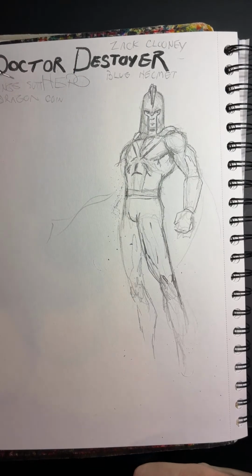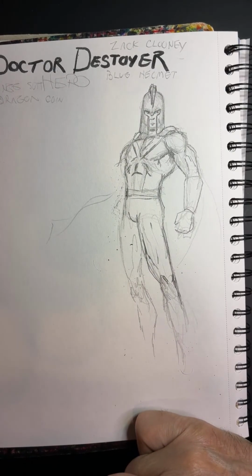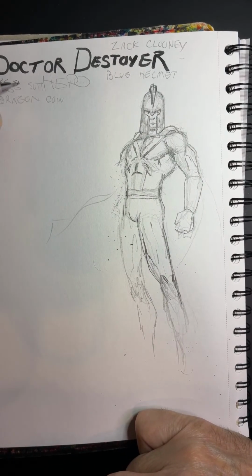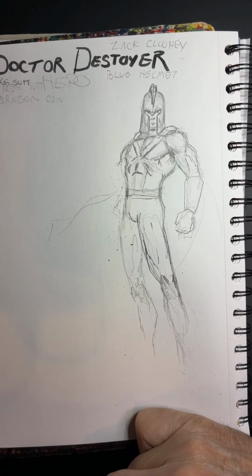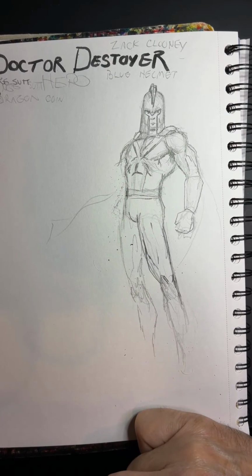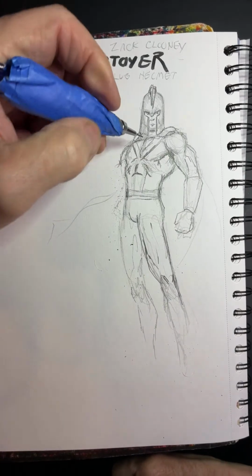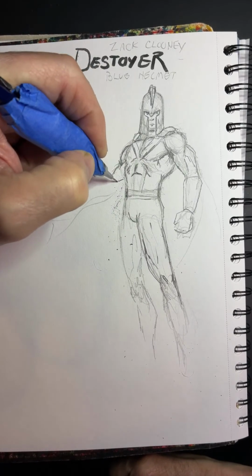Purple pants and blue helmet, purple pants and orange suit and purple pants. You got some crazy colors, man. We'll see how that goes. I'm trying to draw right now. Clowns. Oh.